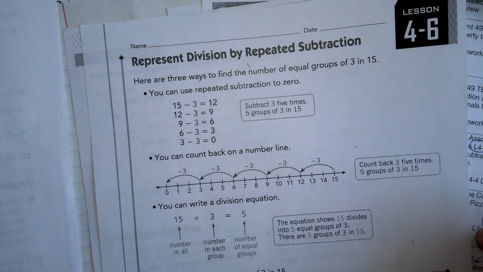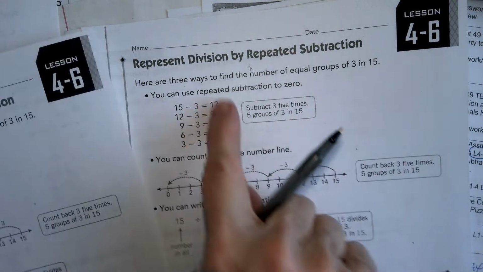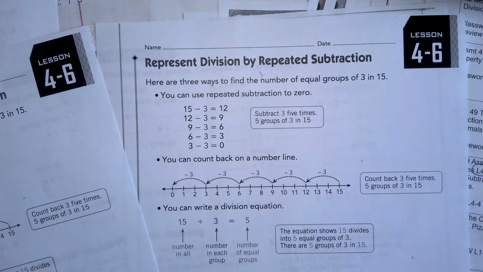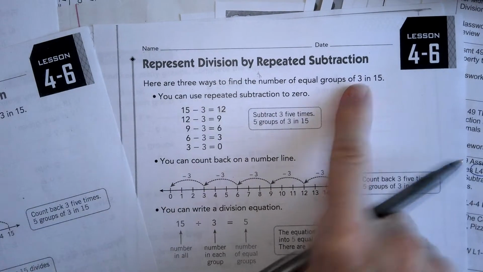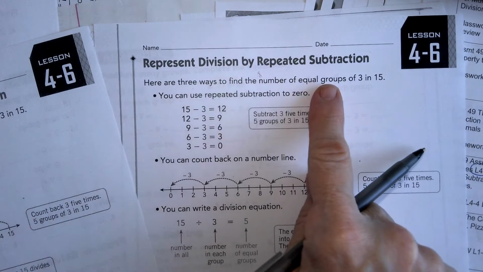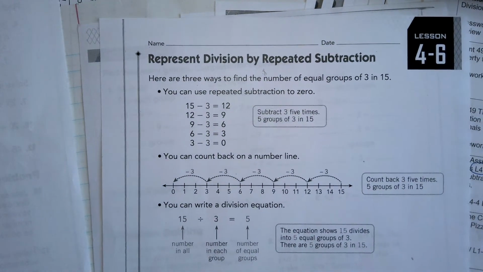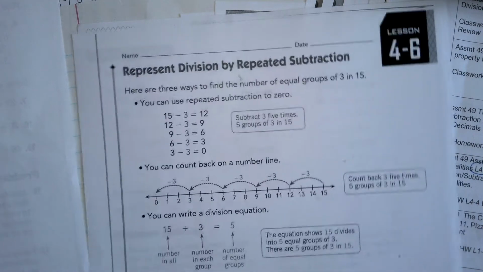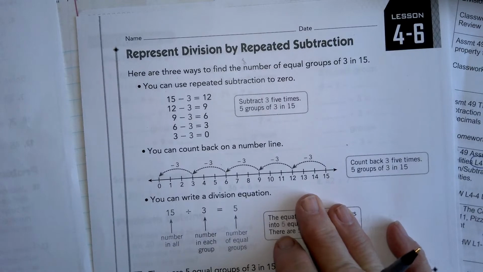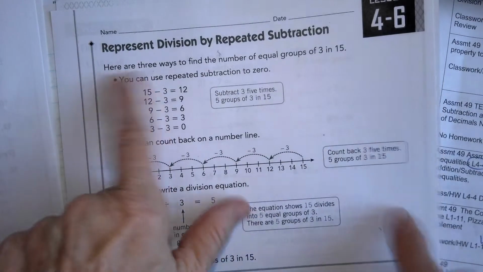Okay, so girls and boys, this is the next page. Quiet, I'll let you know. This next page is represent division by repeated subtraction, and then we'll have one more page and we'll be done. That one more page is the very back page where it says homework. But we're going to this one first. So Francisco, turn to this page.